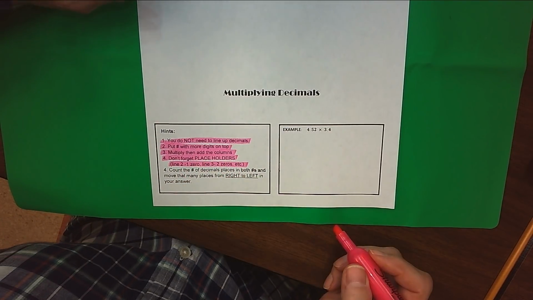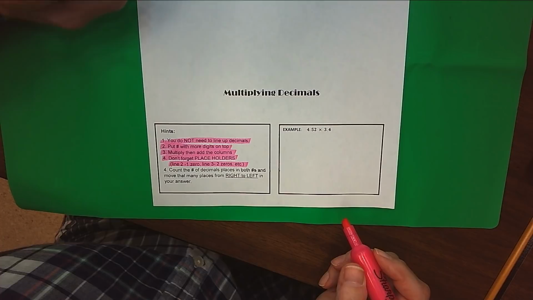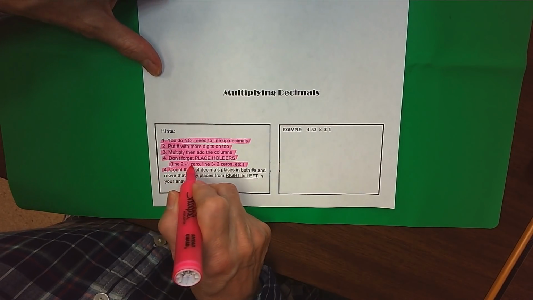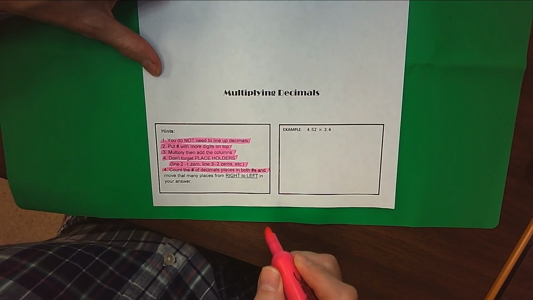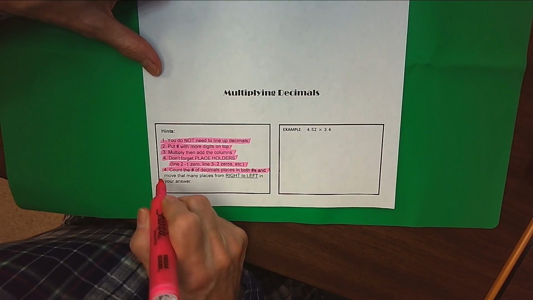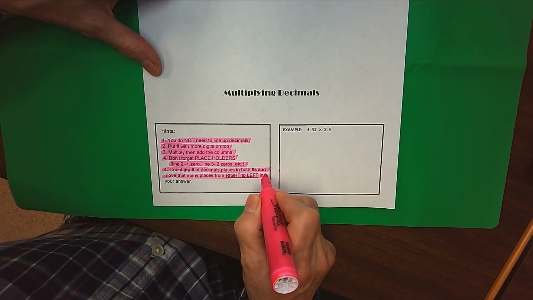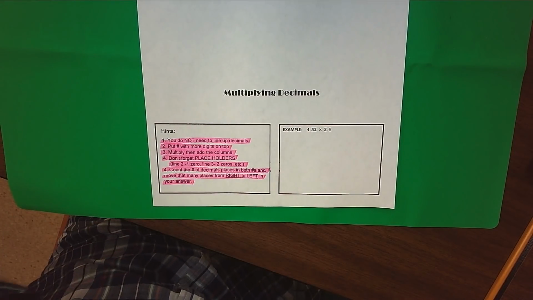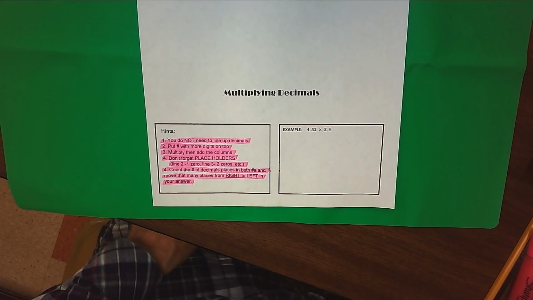And then finally, the key to figuring out where the decimal point goes when you do a multiplication problem is to count the number of decimal places in both numbers that you multiplied and move that many places from right to left in your answer to place your decimal point. Well, what does all that mean? Let's look at an example here.